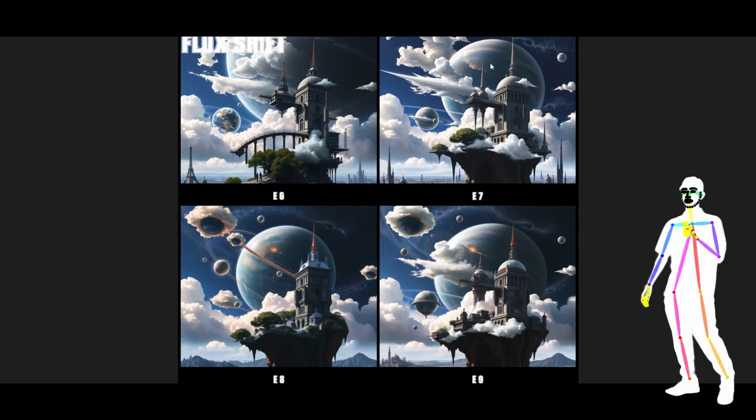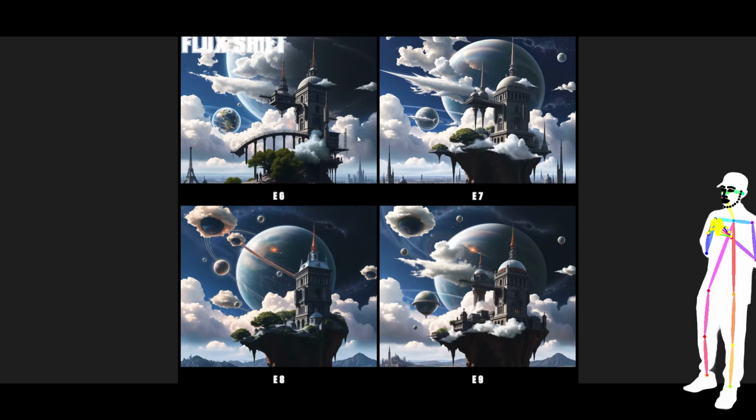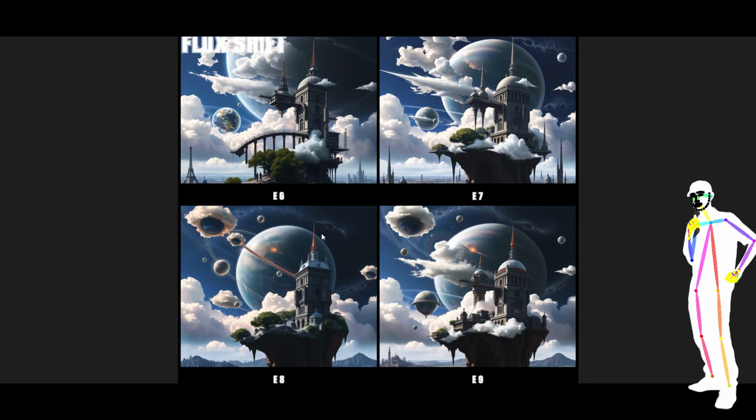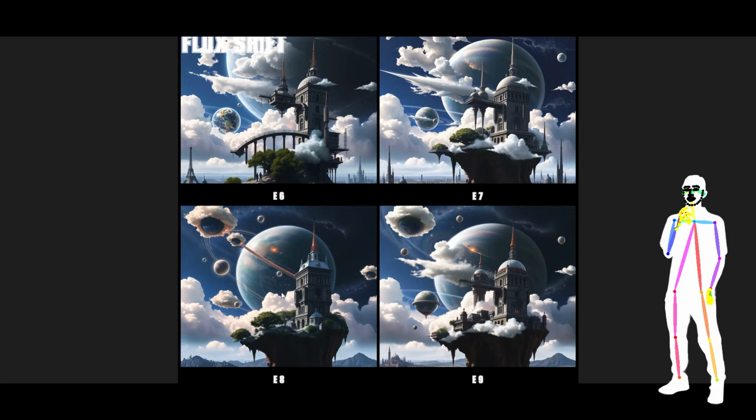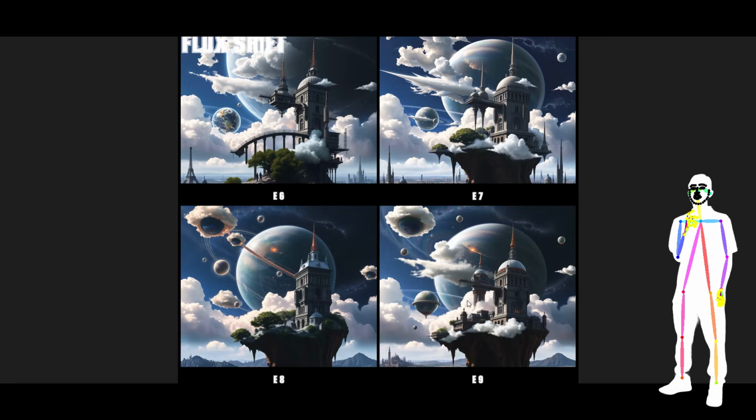I didn't even ask for the planet. I don't know why it puts planets in it. It's probably one of the tokens is related to planet. But yeah, as you can see, it's changing the design of the building. But it's changing quite a lot every time.